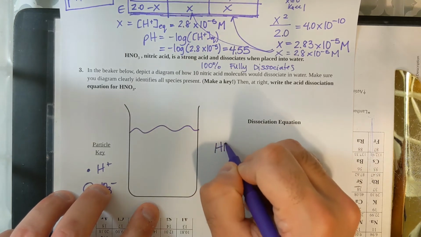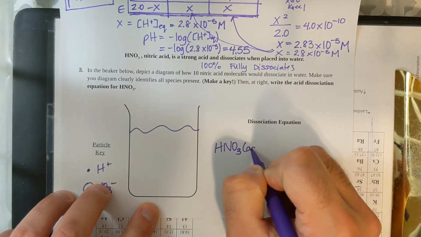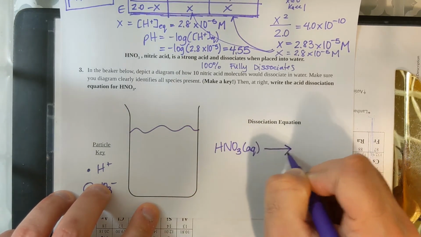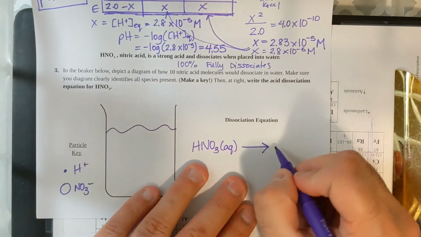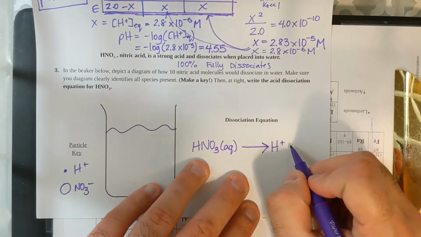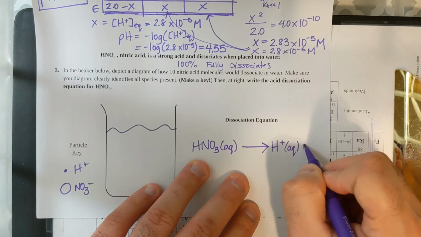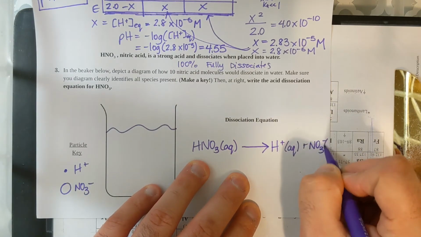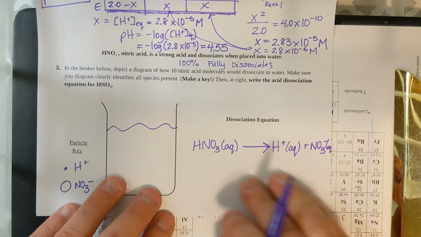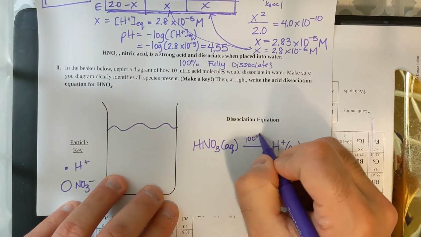So I'm going to have HNO3 aqueous, and it's going to be a full arrow, not a double arrow, making H plus aqueous plus NO3 minus aqueous. 100%.